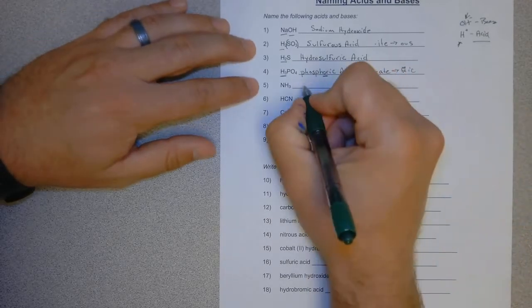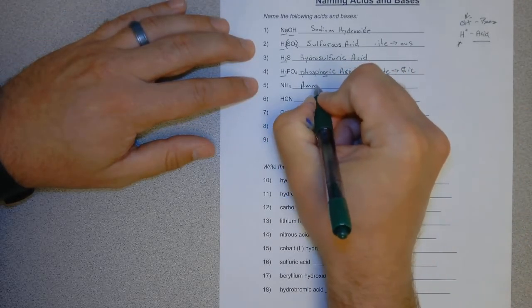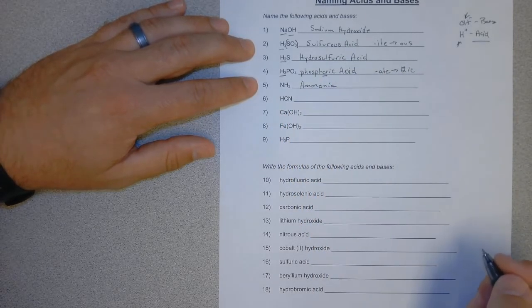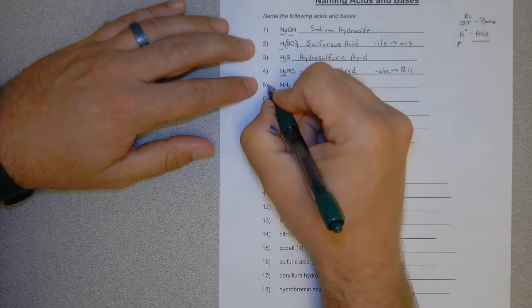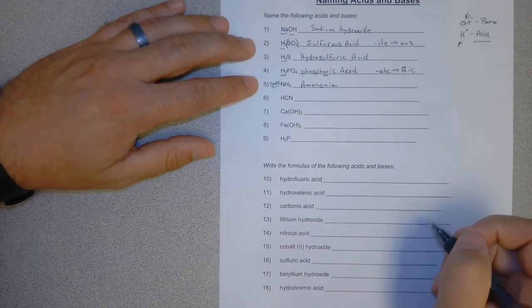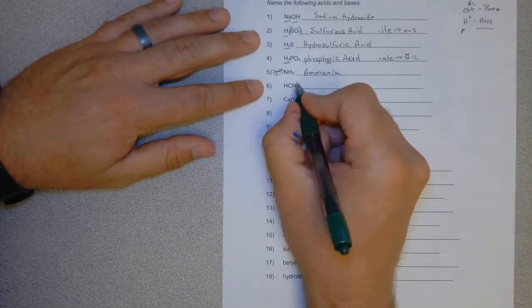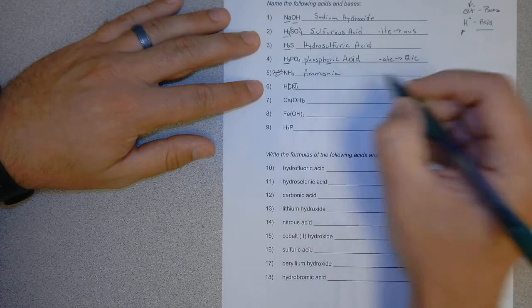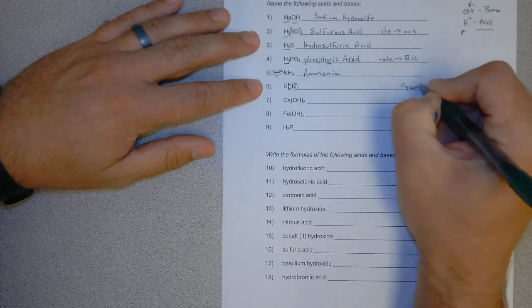The next one, this was mentioned many times in class. This is ammonia. Okay? Ammonia, this is a base. This is actually a Bronsted-Lowry base that we've been talking about in class. The next one, this was counted as a bonus. But yes, this is a polyatomic ion of cyanide.